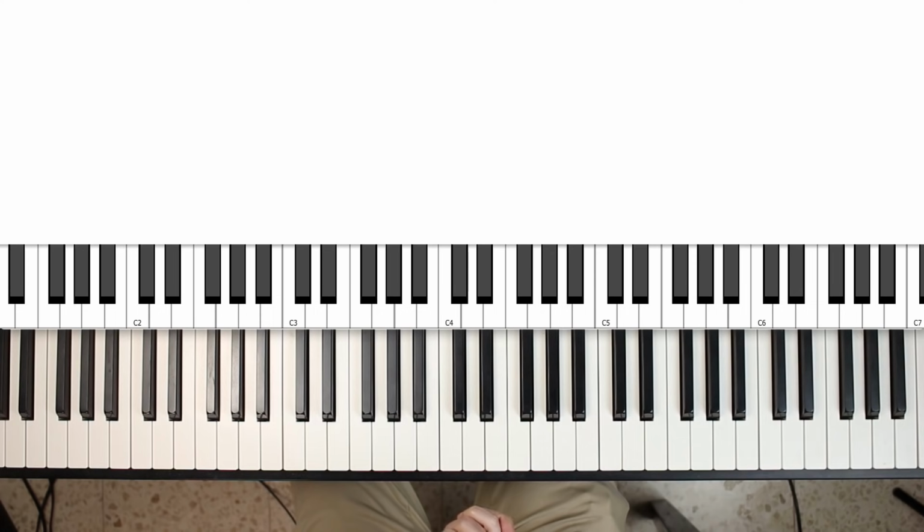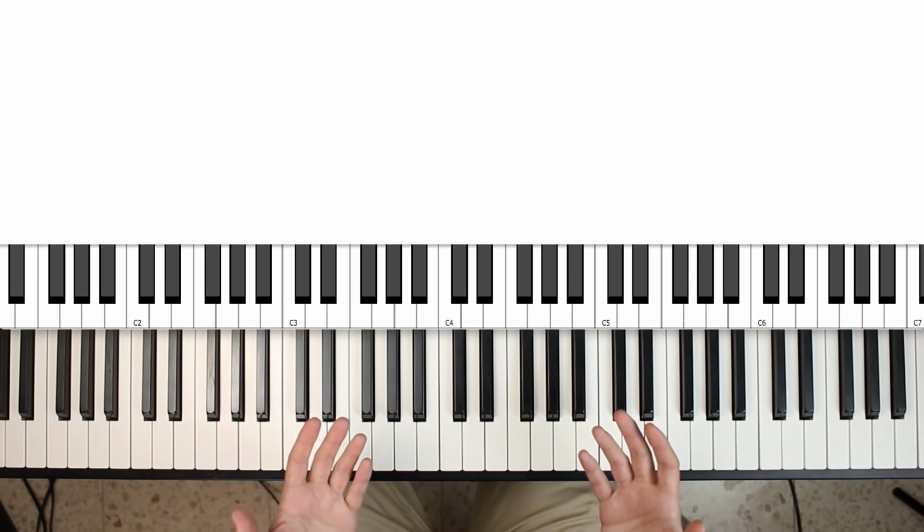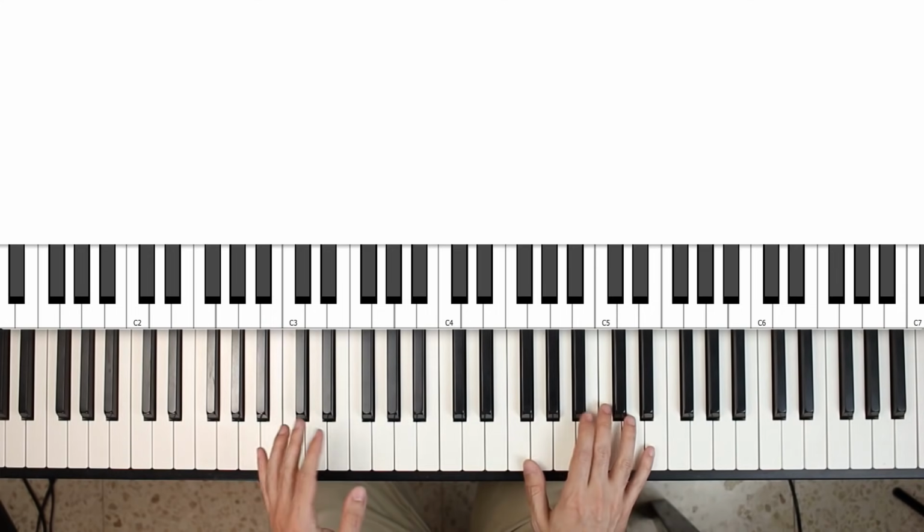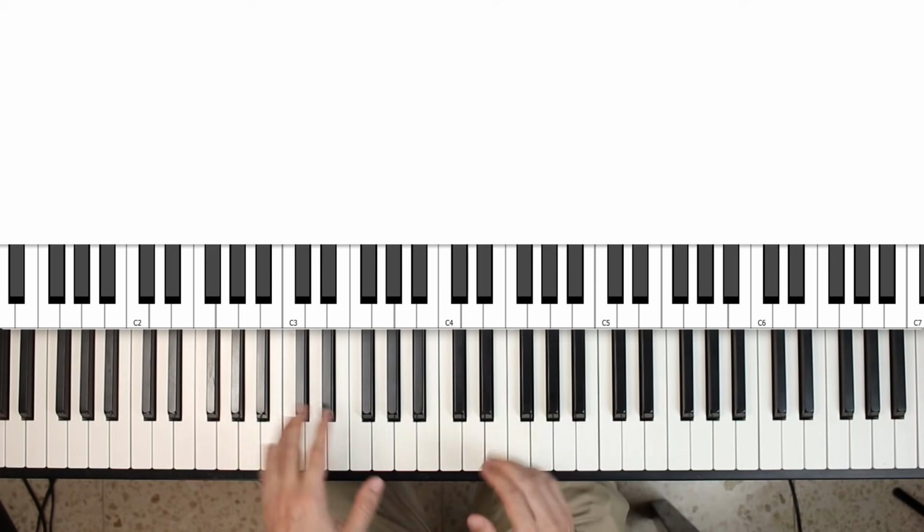So that's it for now. I hope you've learned an interesting new concept, and I challenge you to take any chord progression for a song you like and try to come up with these interesting bass motions and lines for yourself.